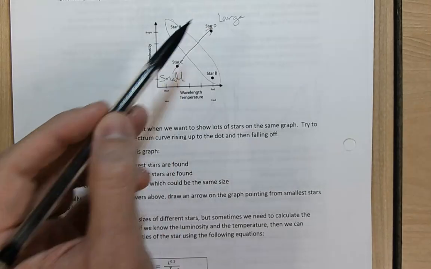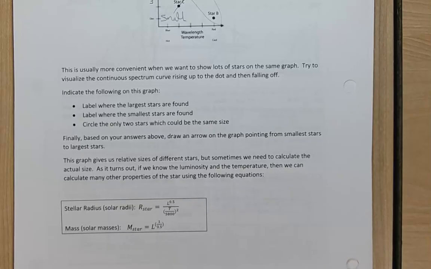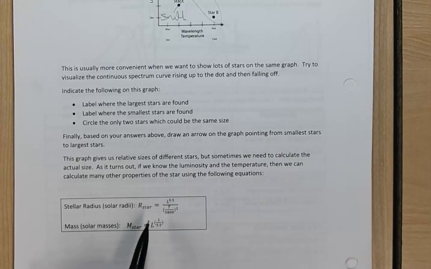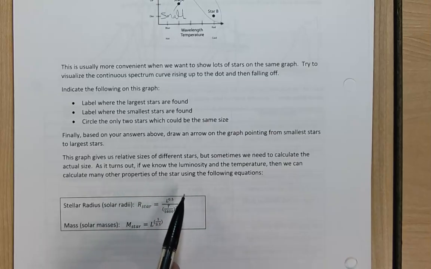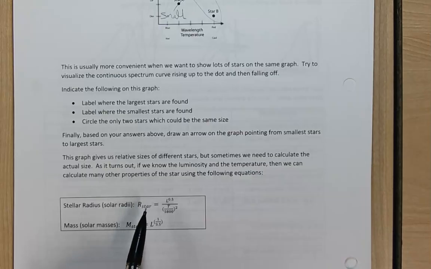Small, medium, large. But if you want to actually calculate what the radius is, then you can calculate the radius in solar radii. So this equation has been written in solar units. In other words, you'll calculate the radius of that star in solar radii, so compared to the sun, by plugging in the luminosity in solar luminosities and the temperature in Kelvin.